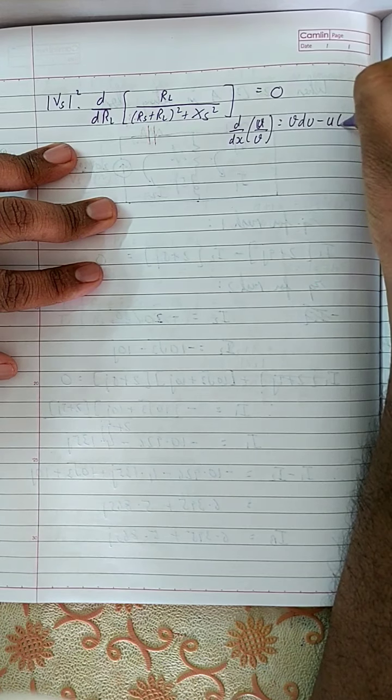What is Rs square plus Xs square? We all know that Zs is equal to Rs plus jXs, right? So therefore magnitude of Zs is nothing but root of Rs square plus Xs square, which is this itself. Therefore RL is nothing but the magnitude of your source impedance Zs.